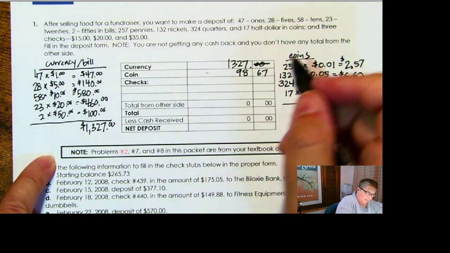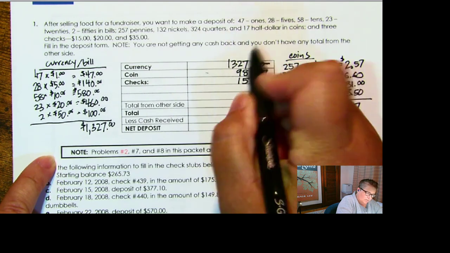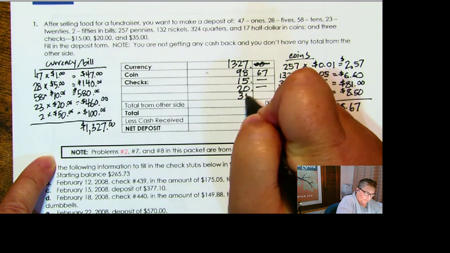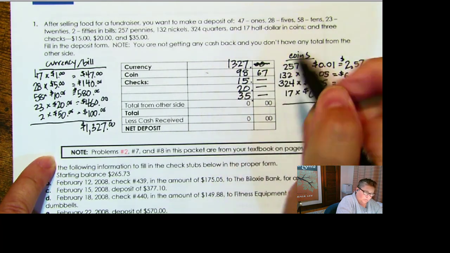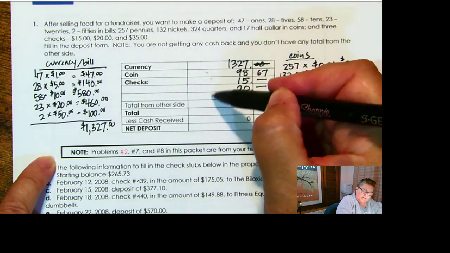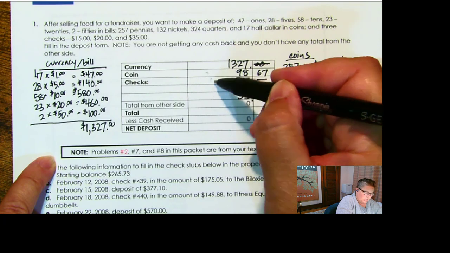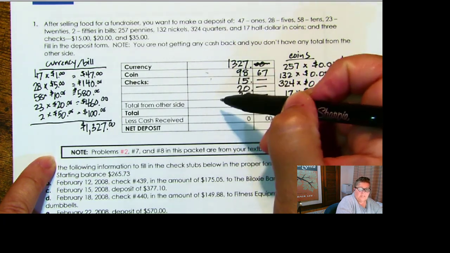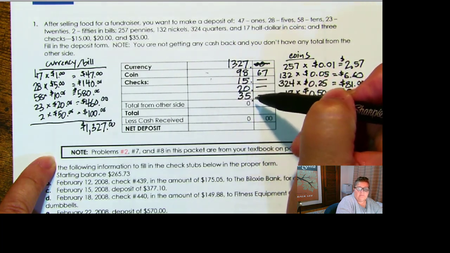There are 3 checks. The first one is for $15. The second one is for $20. And the third one is for $35. If possible, what I want to do is put the check number here so that I can specifically locate the check number with its identifying amount. I wasn't given that information, so I'm just going to list them as 15, 20, and 35.